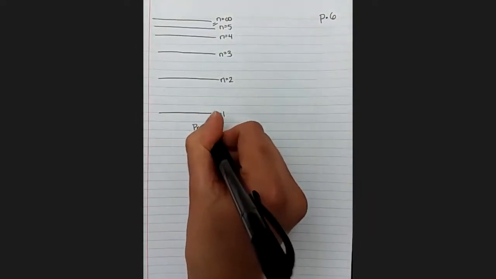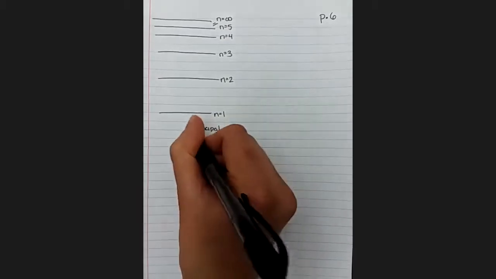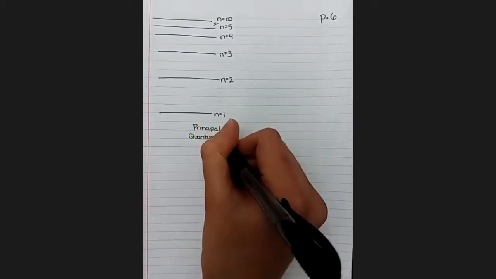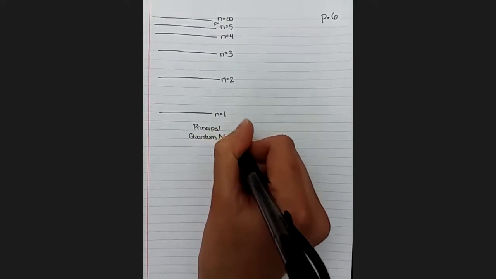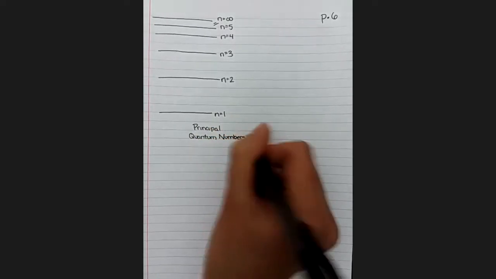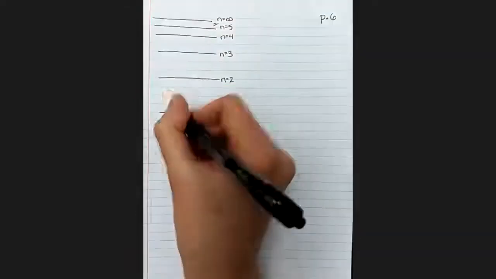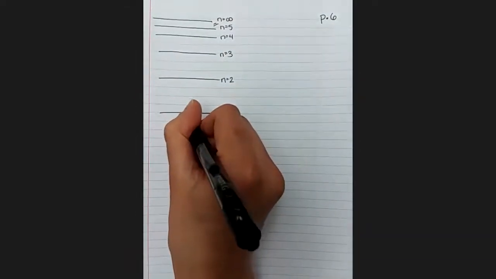Okay, so these numbers, first of all, this n that I keep writing, n is the principal quantum number. And that's one of the ways we describe the position of an electron in an atom. We'll talk more about these in the future. So the principal quantum number increases as we move farther from the nucleus, which is down here.